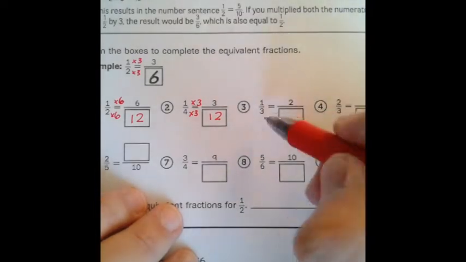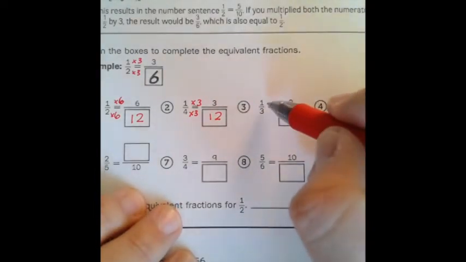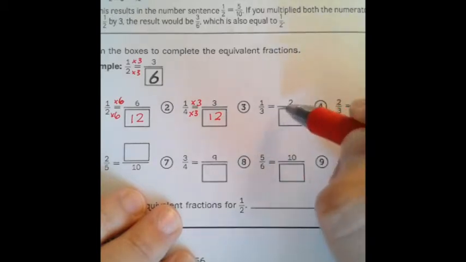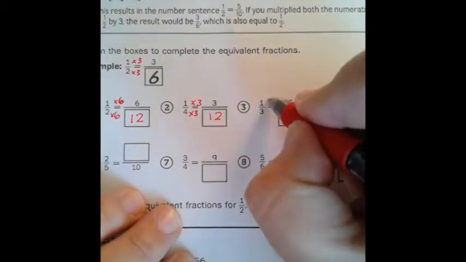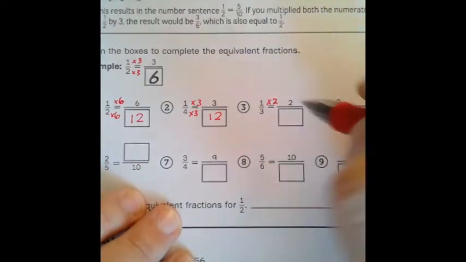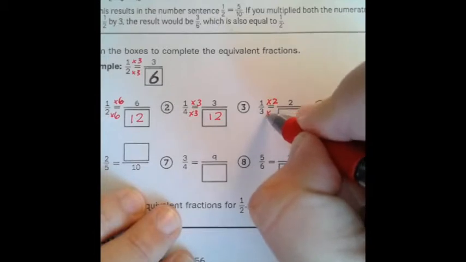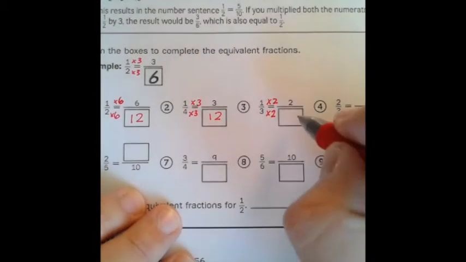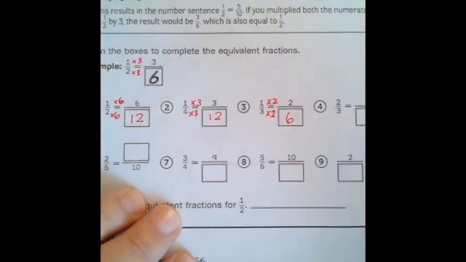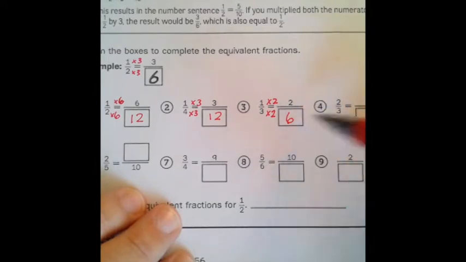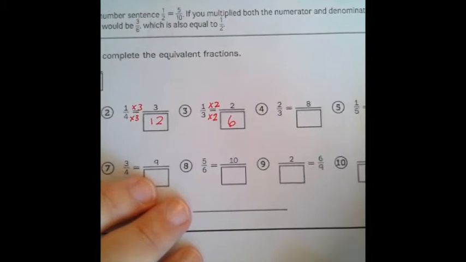Let's look at number 3. 1/3 is equal to what? Well, to go from 1 to 2, you got to multiply the top by 2. So if you multiply the top by 2, you got to multiply the bottom by, you guessed it, 2. 3 times 2 is 6. So that means 1/3 and 2/6 are equivalent fractions. Number 4.